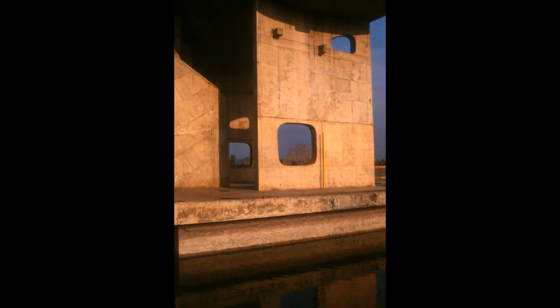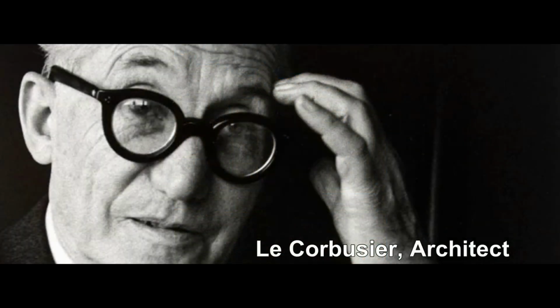The Palace of Assembly stands as a testament to Le Corbusier's vision, a place where architecture not only houses governance, but embodies it, resonating as a symbol of hope, resilience, and collective progress.